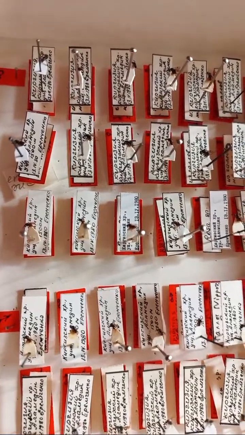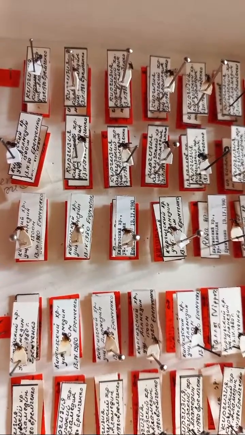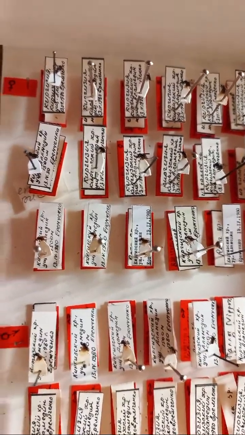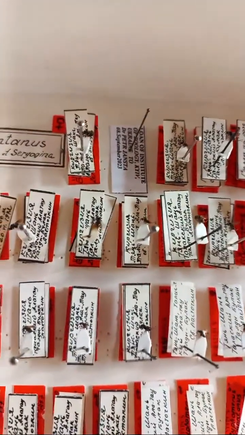and type material is labeled with a geographical label and, as you know, with a type label. The type label is a red label, indicating either a holotype, which is the first in the line.